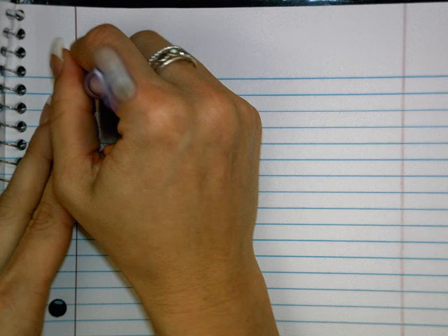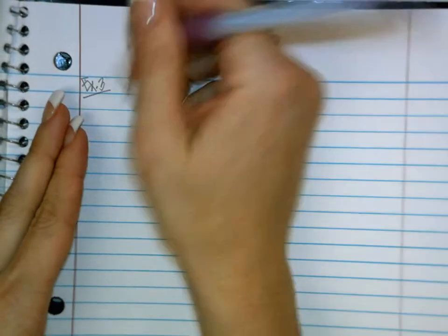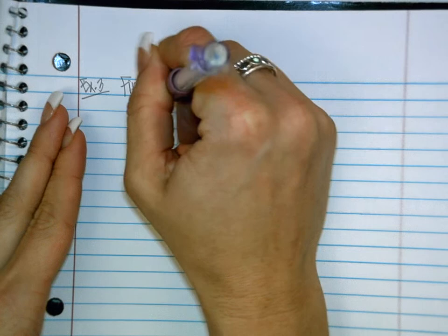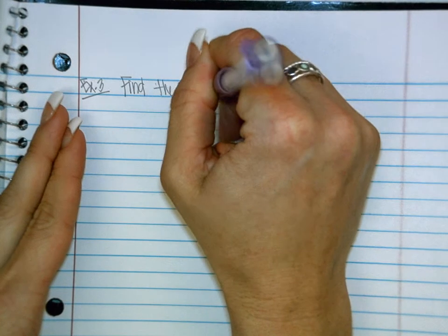Okay, we're almost done. Let's write one more. For example number 3, I'm going to ask you to find the volume of the solid.